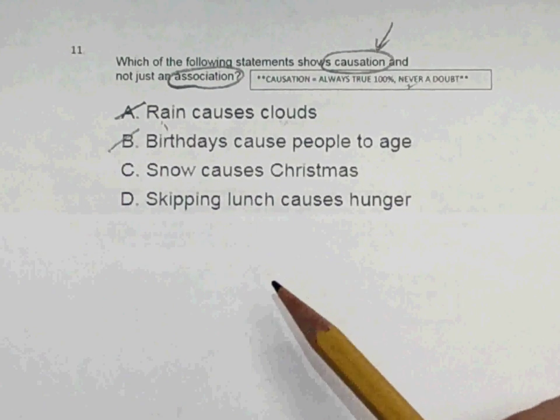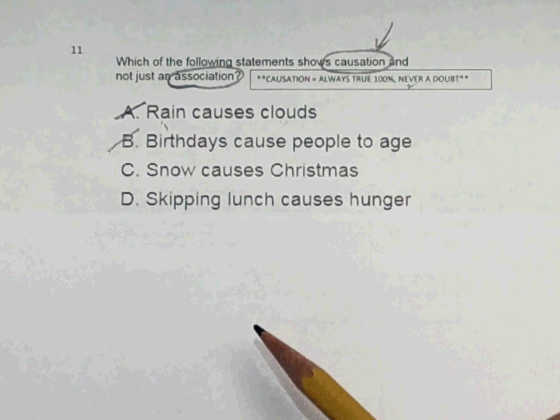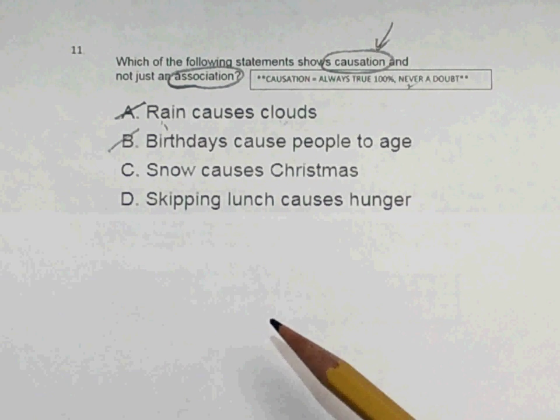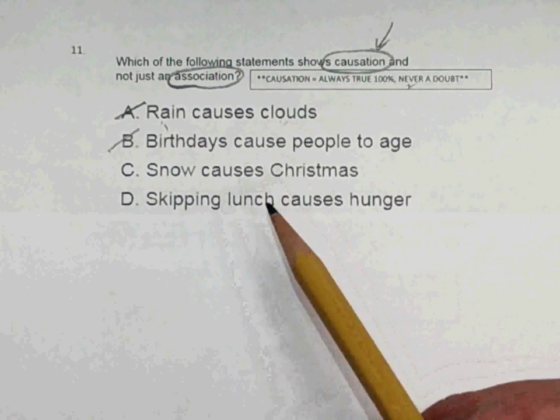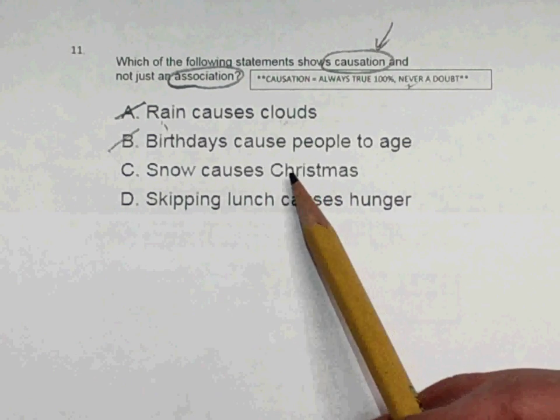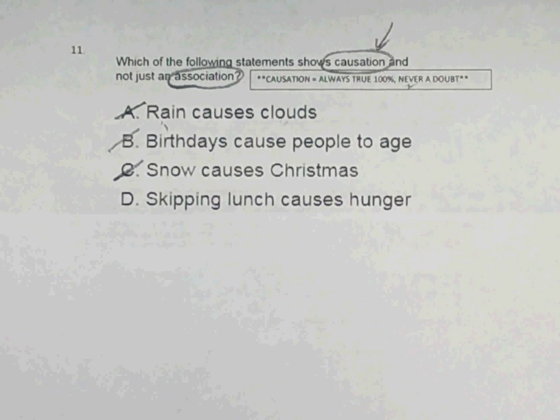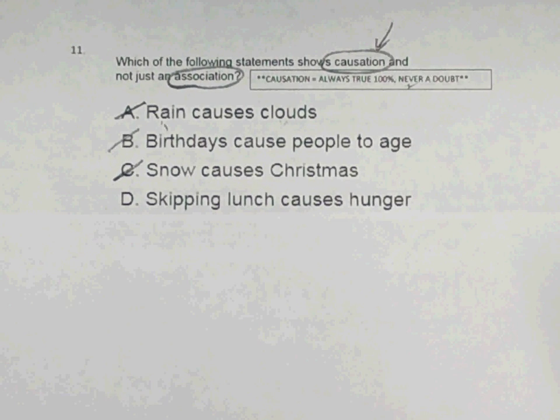Snow causes Christmas. Well, we live in Texas, and the majority of my Christmases here have not had snow. So I know that I've had Christmas every year, so that one doesn't work. Now, if you skip a meal, or 2, or 3, are you going to get hungry? I would, every time, because food is essential for our health.